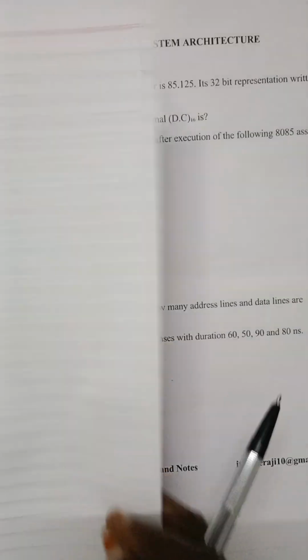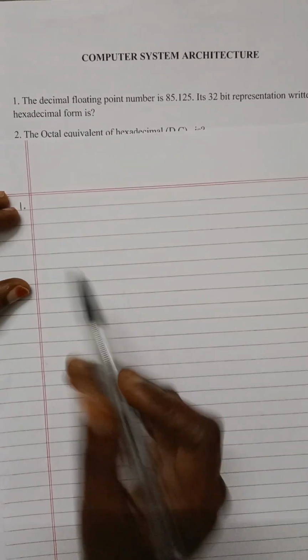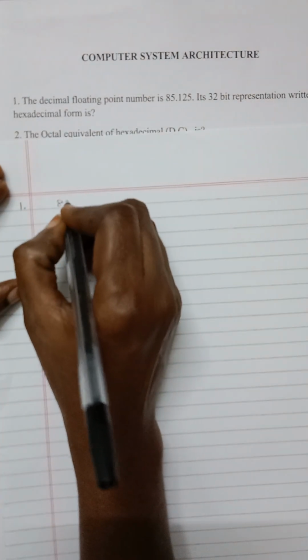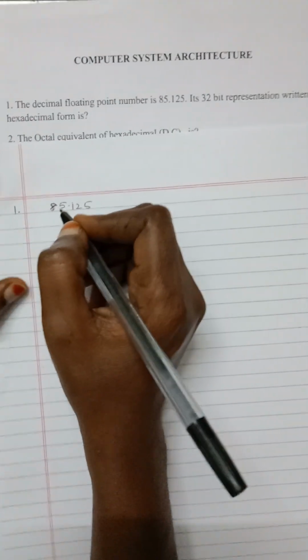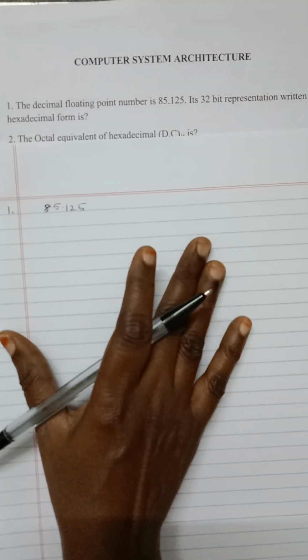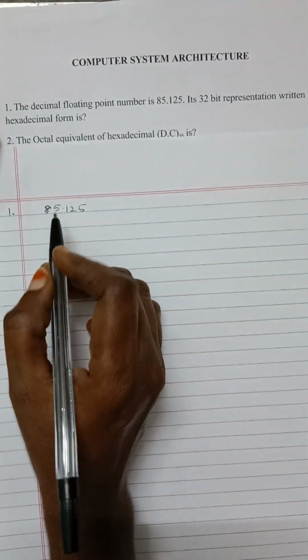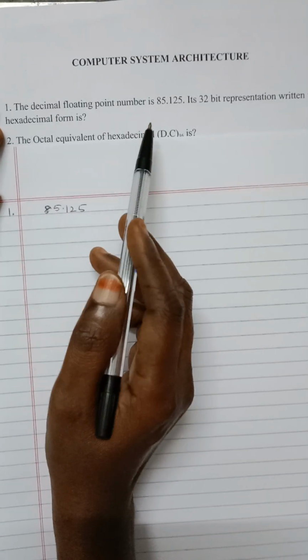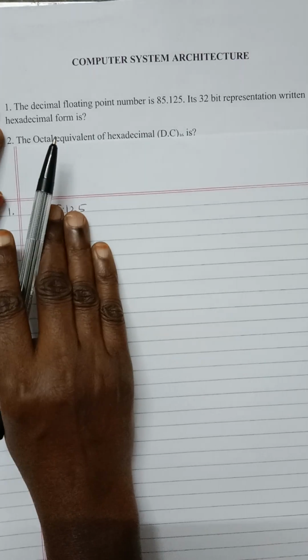To solve this problem, the decimal value is 85.125, and you have to write the 32-bit representation. To do that, we need to know some formulas, like what type of representation.